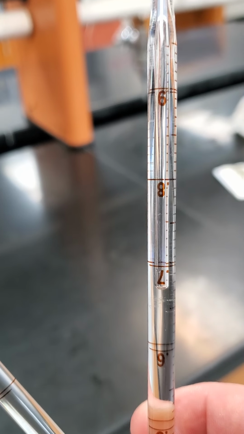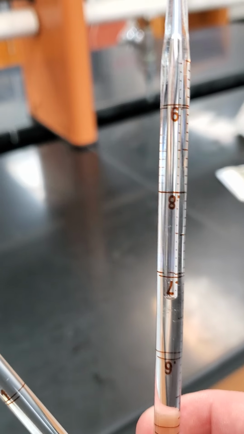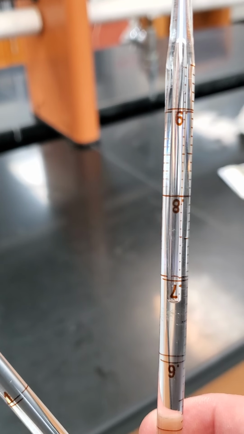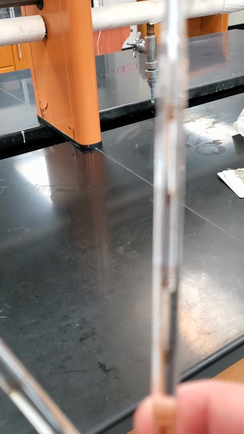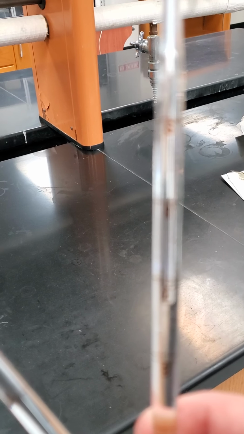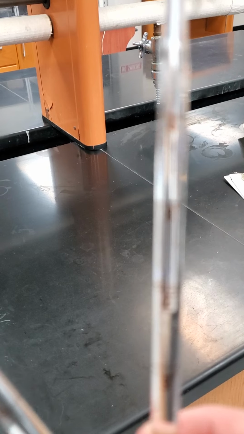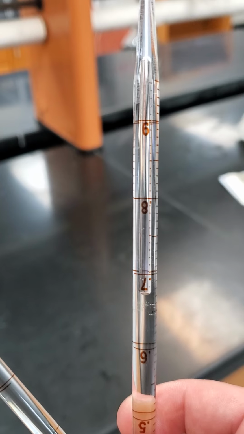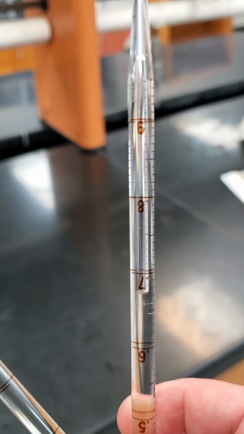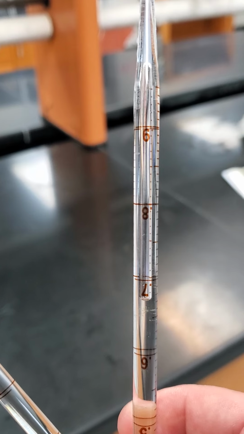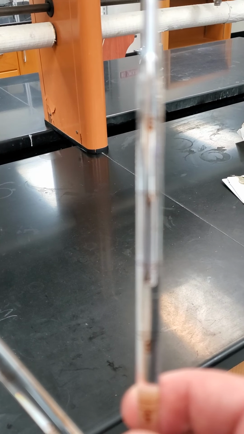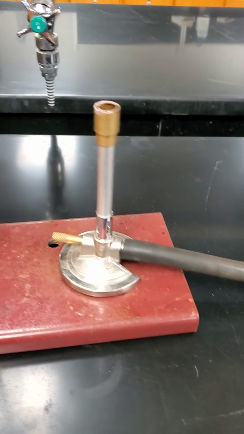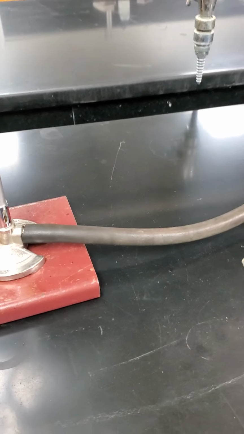What we're going to do is heat up that bubble and see what happens to it. If it expands, the bubble end will go down. If it contracts, the bubble will go up because the air bubble gets smaller. If the air bubble gets bigger, then the air will expand, or it might just stay the same.